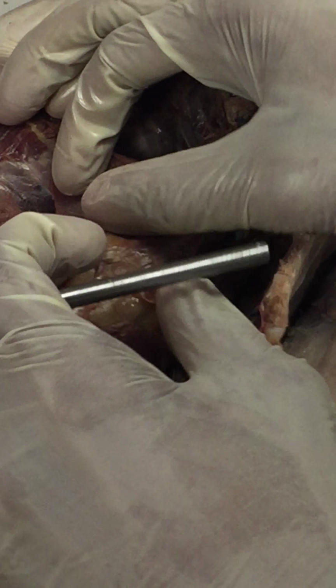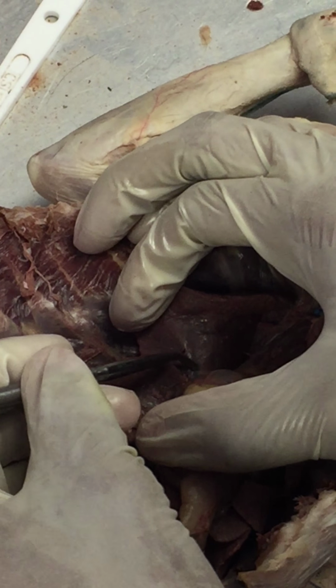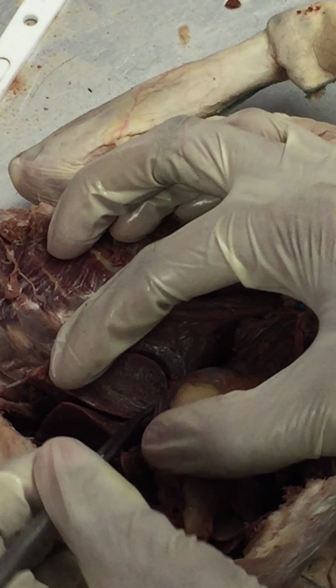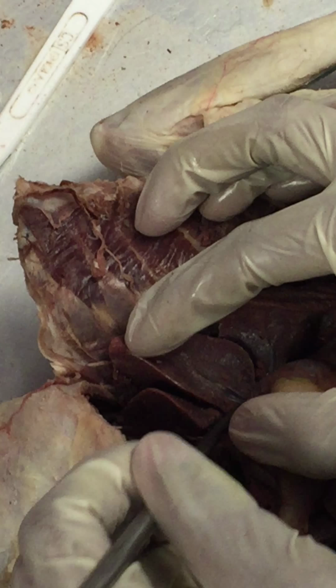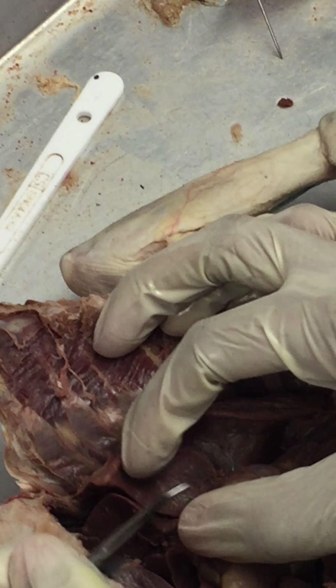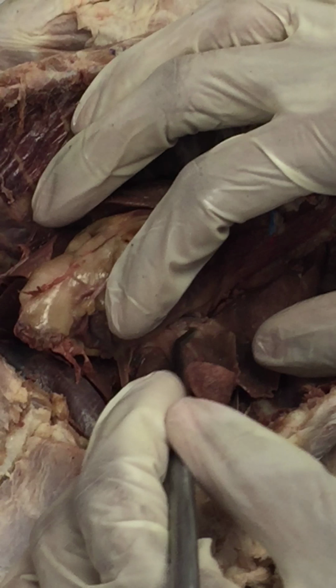Does anybody have any questions on that? Can you show me the primary bronchi again? Absolutely. So, move the heart over, push the lung down. You see this right here? That's your primary bronchi. And this right here, it's your primary bronchi. It's not secondary, because these are all individual lobes of the lung. They all have primary, secondary, tertiary bronchi. And same thing over here, you have your primary bronchi.